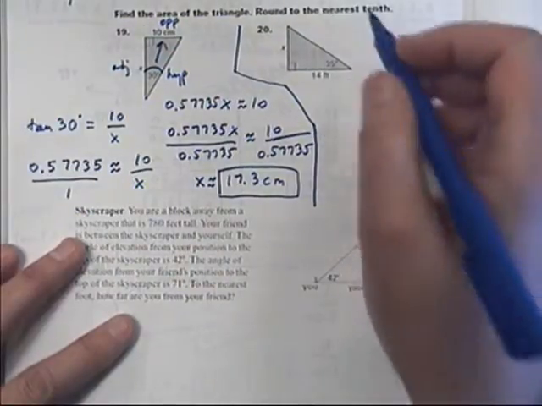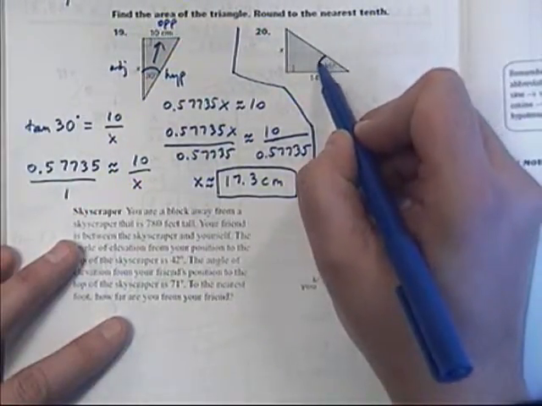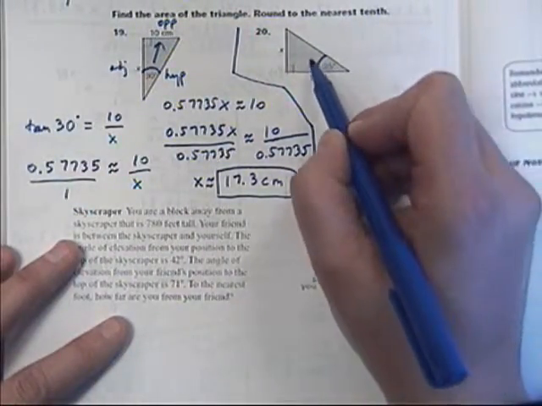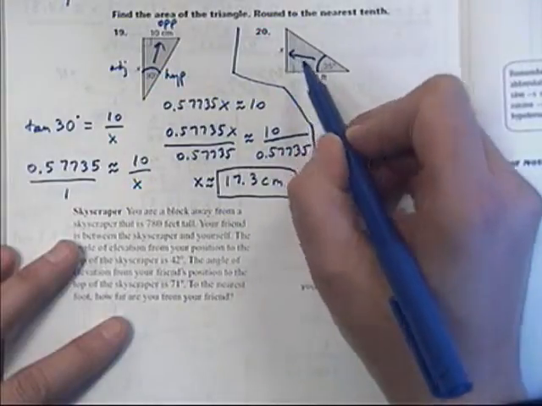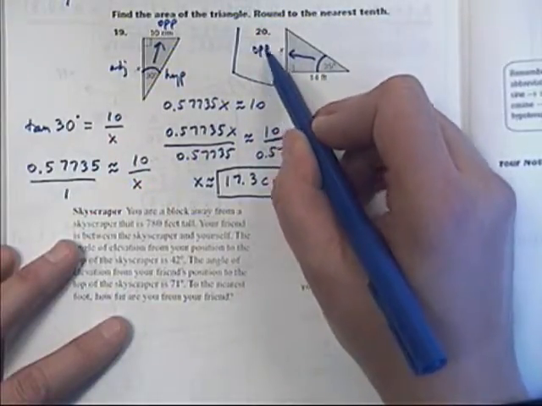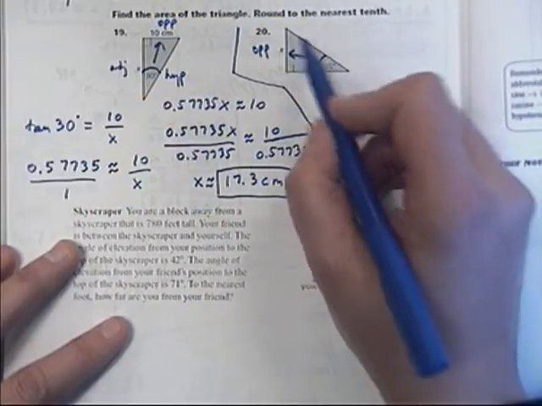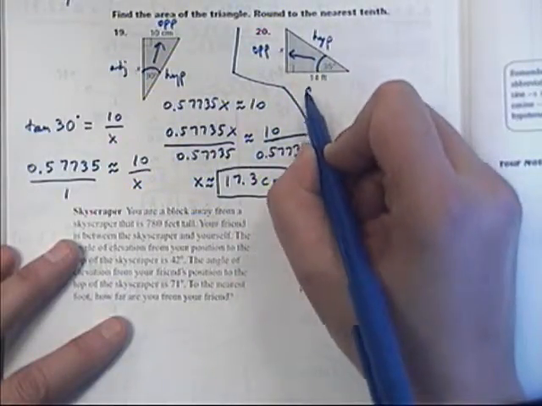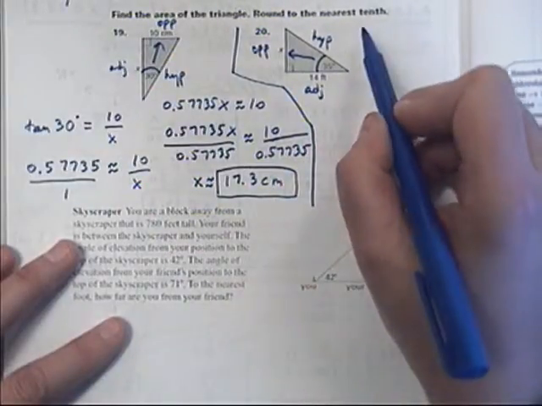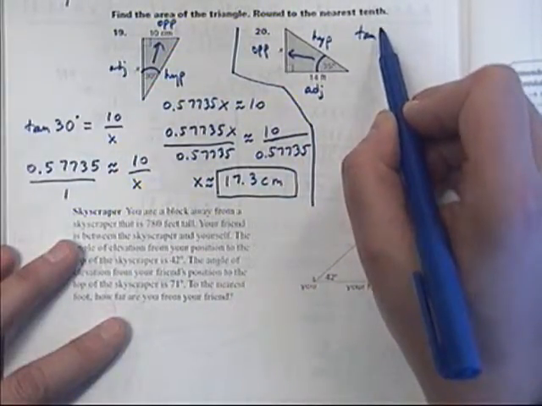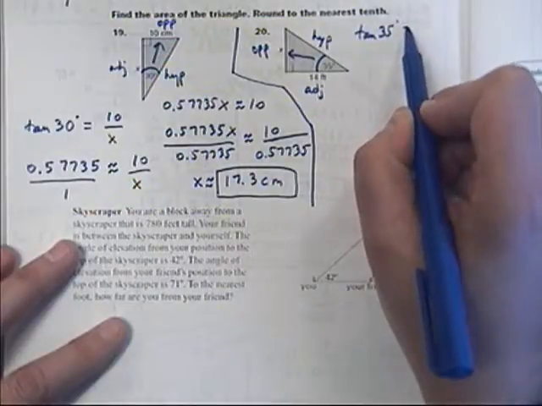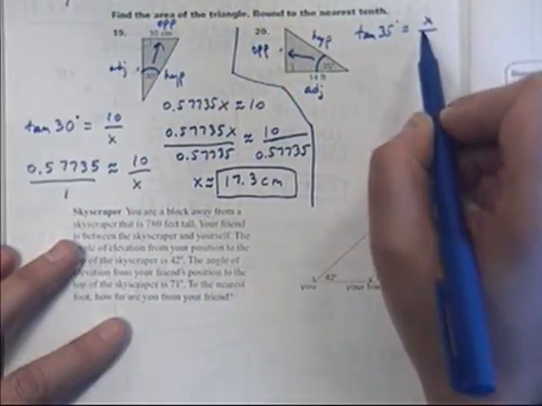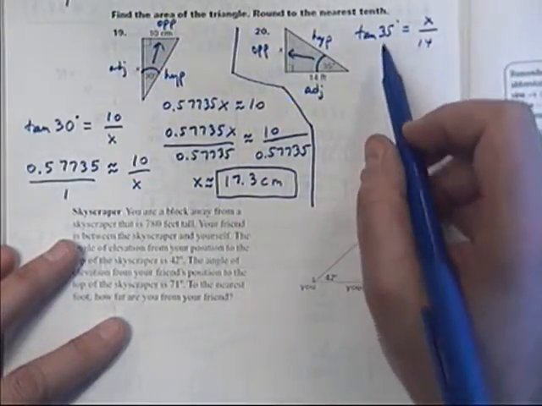Number 20. Here we have a reference angle over there. So the side all the way over on the other side of the triangle would be the opposite. In this case, it's been labeled x. This side, the longest side, is our hypotenuse, and whatever side is left over is our adjacent. So the tangent of 35 degrees is opposite, which is x, over adjacent, which is 14.